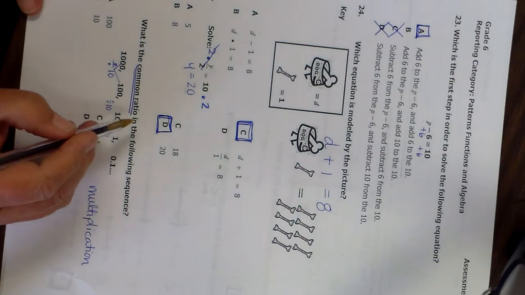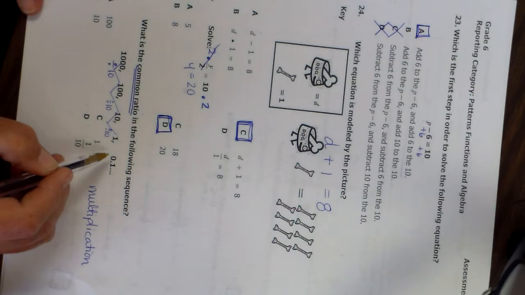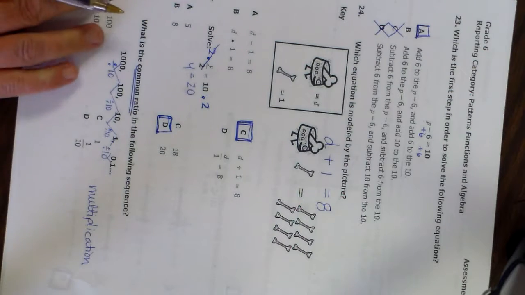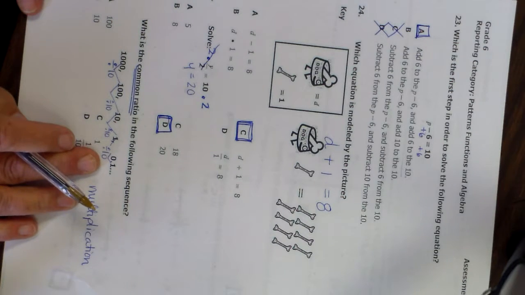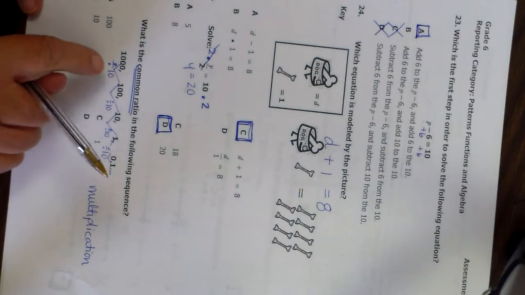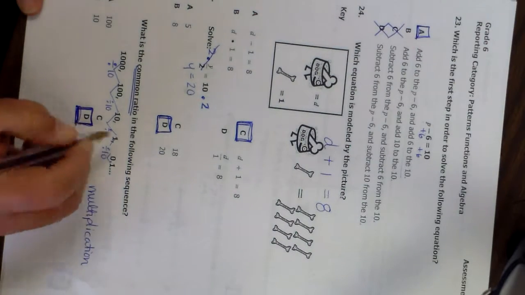1,000 divided by 10 is 100. 100 divided by 10 is 10. 10 divided by 10 is 1. 1 divided by 10 is 1/10. That's a division process, but with a common ratio, it must be multiplication. So if we're dividing by 10, then the opposite is to multiply by 1/10.